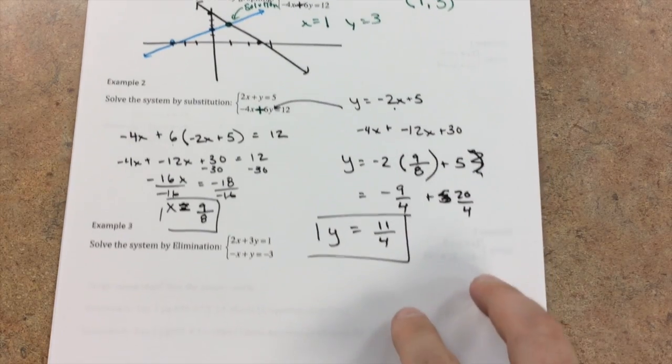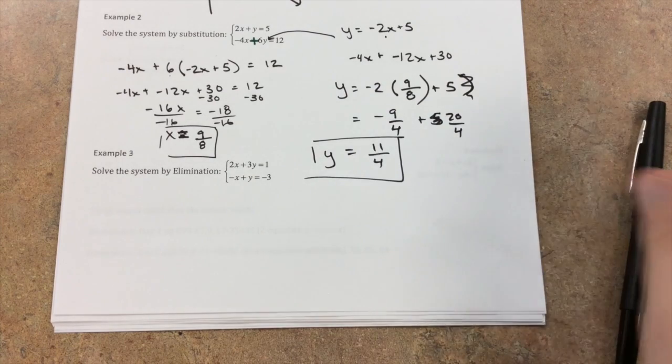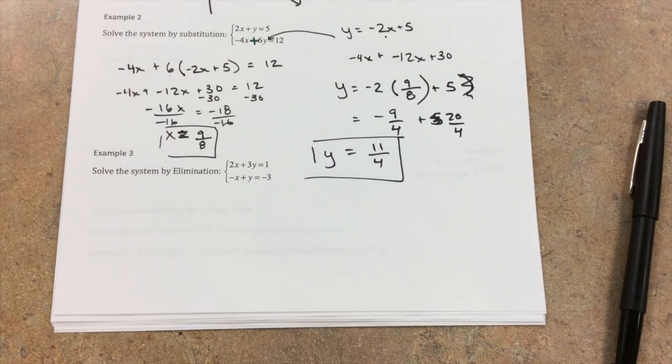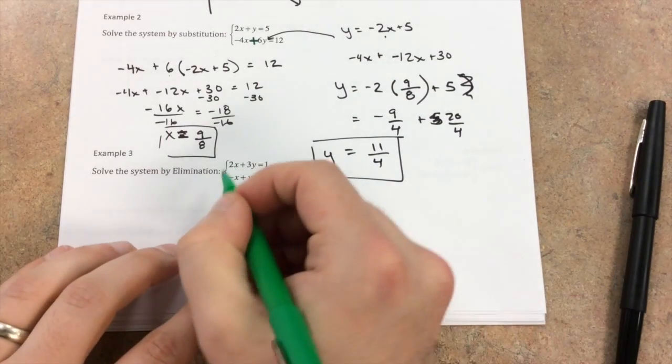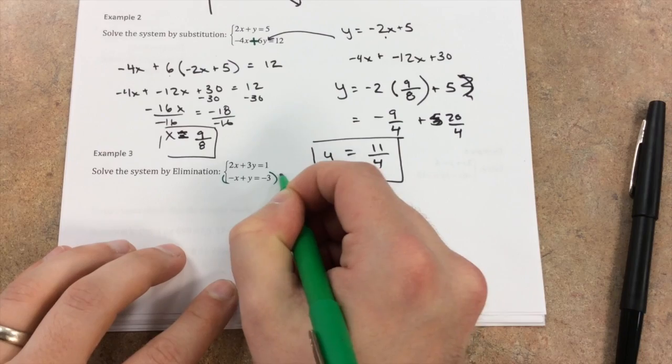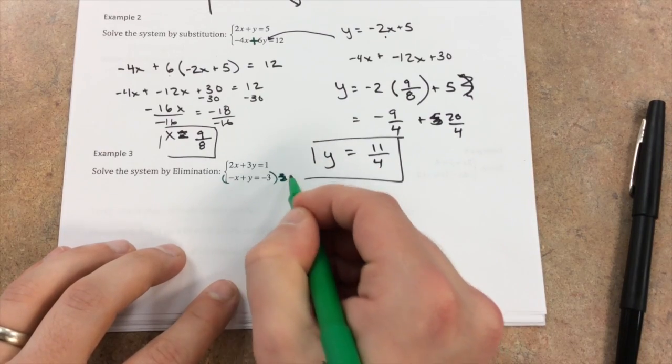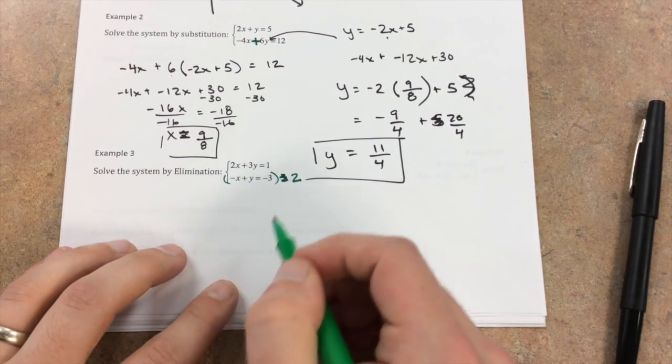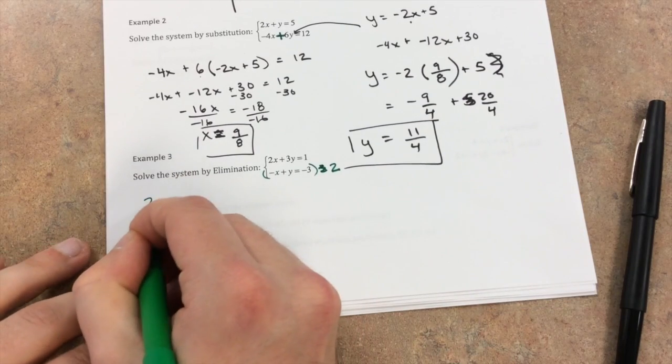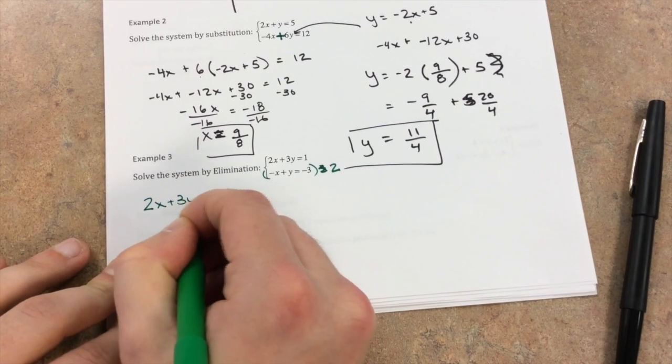So, example 3, solve the system by elimination. So you might remember elimination because we are trying to eliminate a variable. So again, you can pick what you want to get rid of. I'm going to choose to get rid of the x, so I'm going to multiply the bottom equation by 2. I'm going to rewrite both of them.